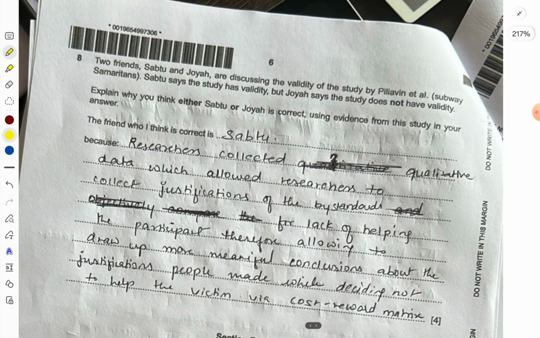Two friends, Sabtu and Joya, are discussing validity of the study by Piliavin. Sabtu says the study has validity. Joya says the study does not have validity. Now the key thing for these type of questions, I think I've mentioned previously in this video itself, is to see, do they want you to support both or any one? Because despite them saying emphasize either one, some students will give meritorious points for both.